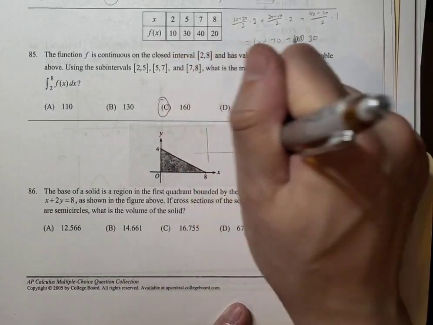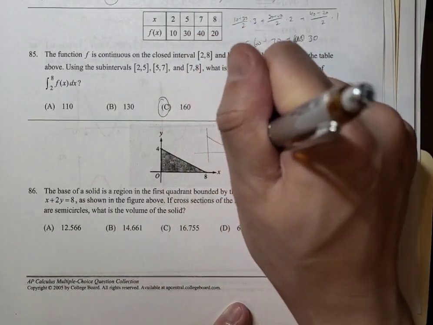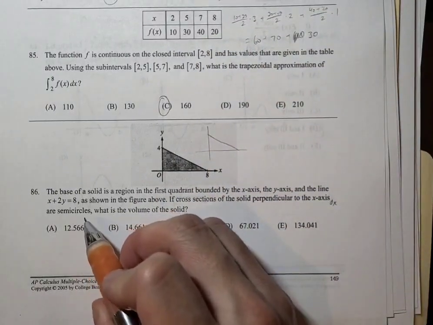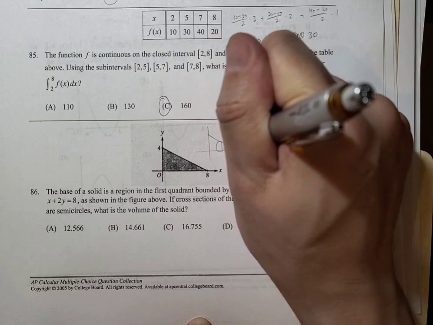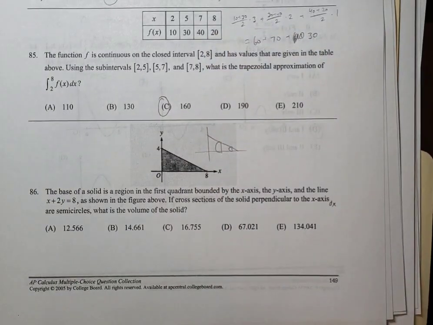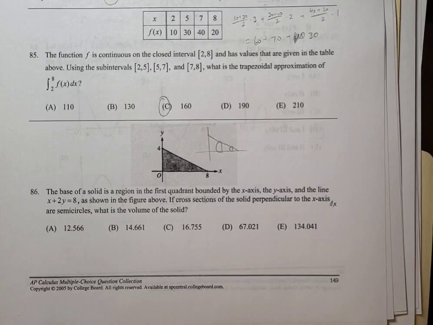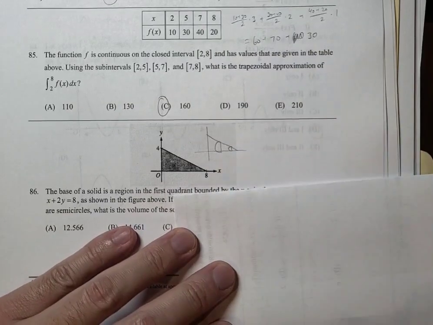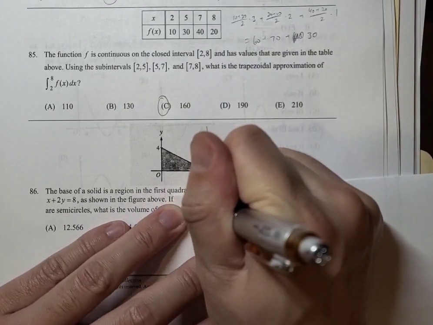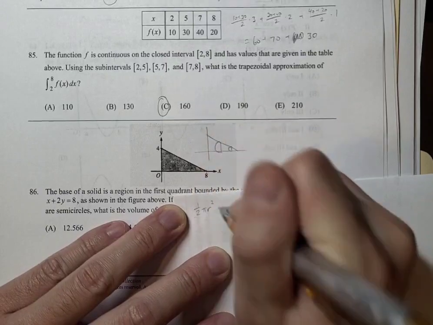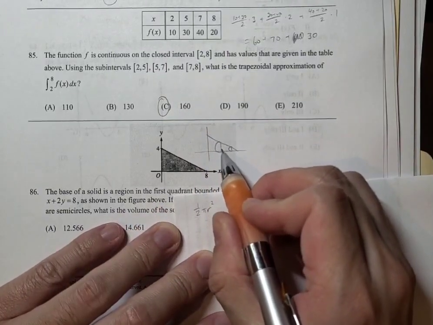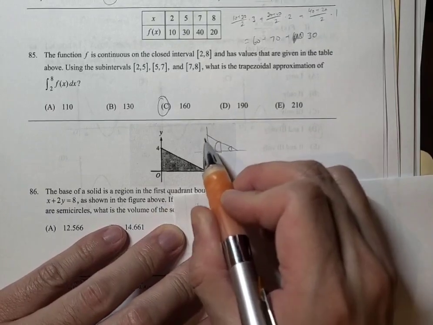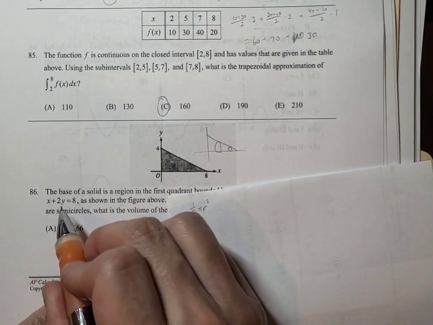So you can imagine, well, let me draw it without the shade over there. Cross sections perpendicular to the x-axis are semicircles, so we have a semicircle here, another semicircle there, it looks something like that. Each semicircle has a width of dx. Hopefully this sounds familiar. So how do we get the volume? Well, how do we get the area of the semicircle? It should be half pi r squared. Notice this is the diameter. So what is the length of this diameter? It's this function.